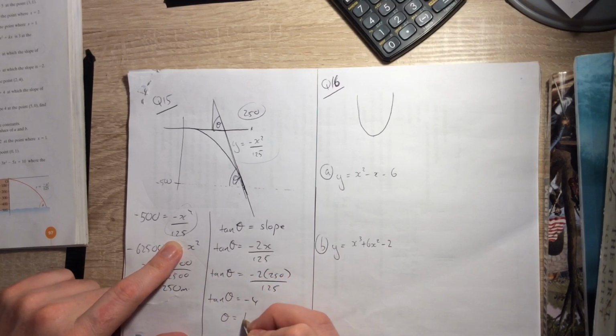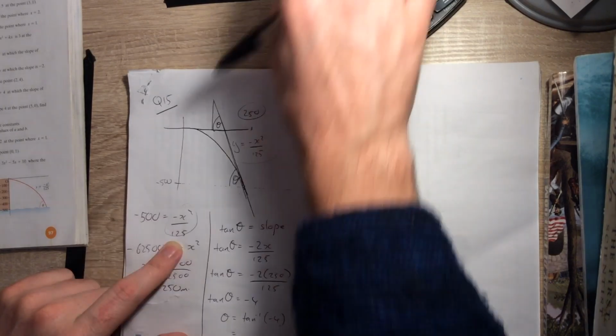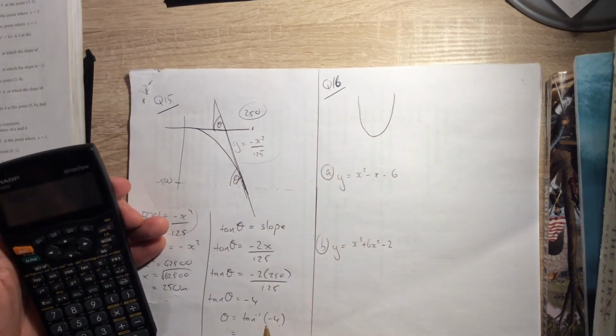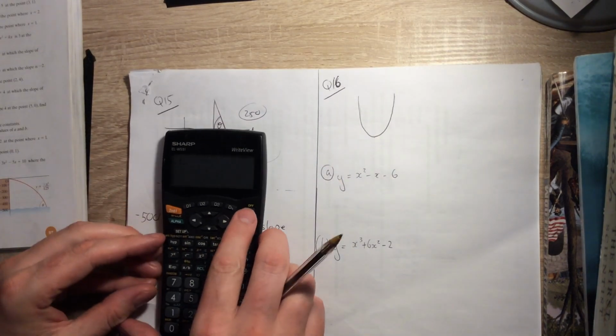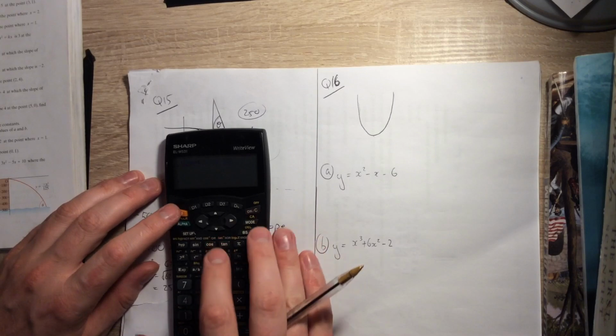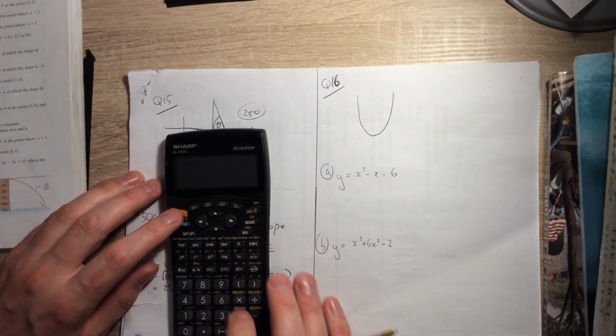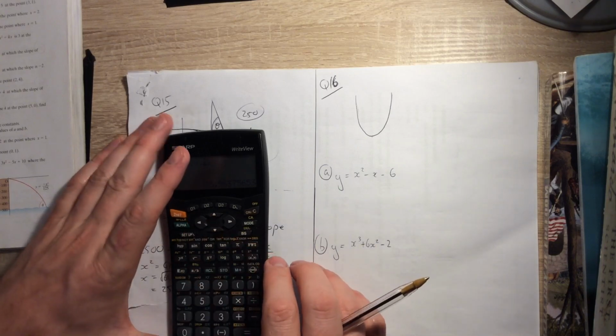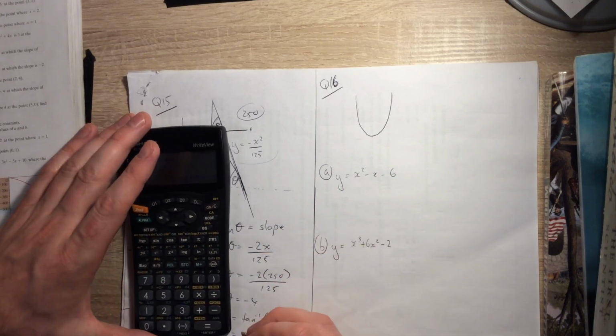Which means theta is the inverse tan of minus 4. Now, because we want the acute angle, I could probably just take tan of plus 4. But anyway, let's have a look. Inverse tan of negative 4 is, well, negative 75. And we're going to find it 75.